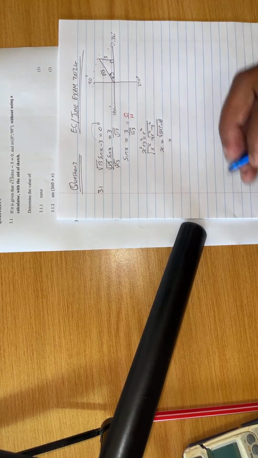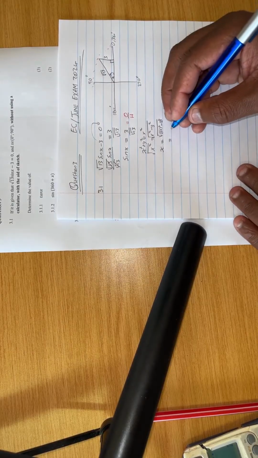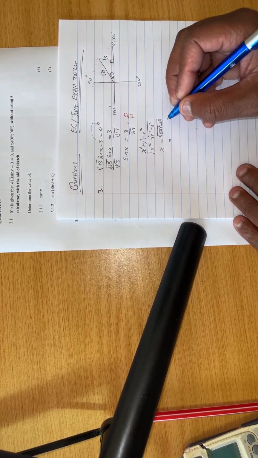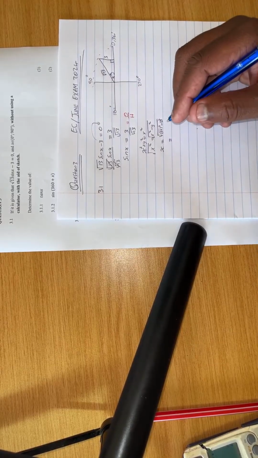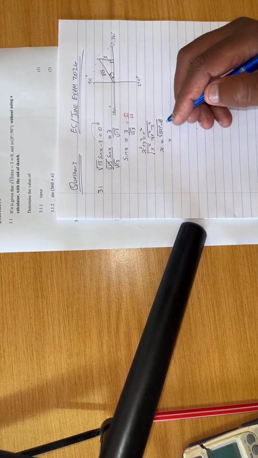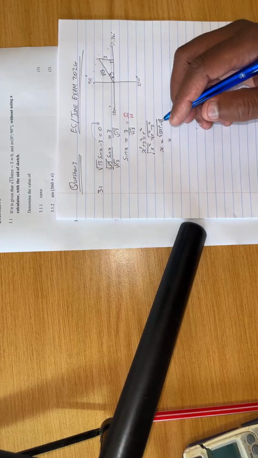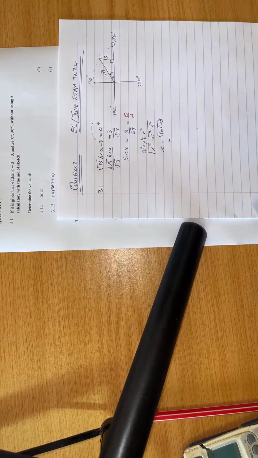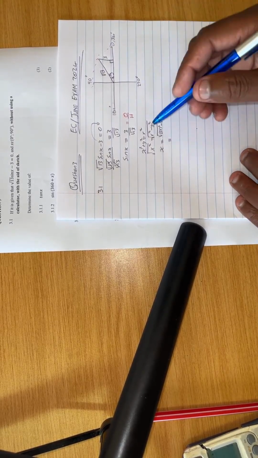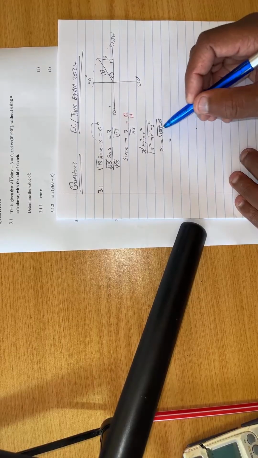You can't even see this, this calculator is giving me something else. Can somebody use their calculator and tell me the answer in the comment section? Because my calculator is giving me something else, but I know that this will be 13.